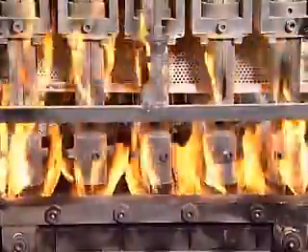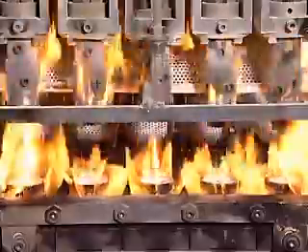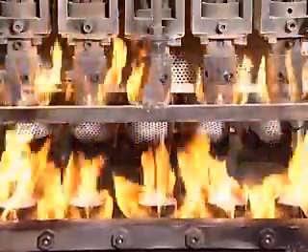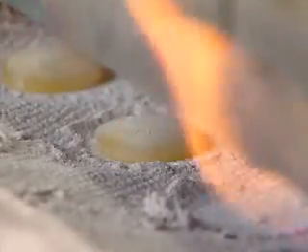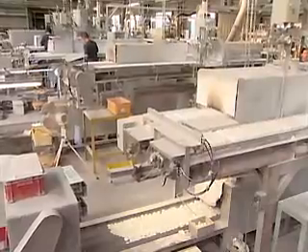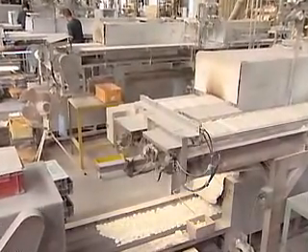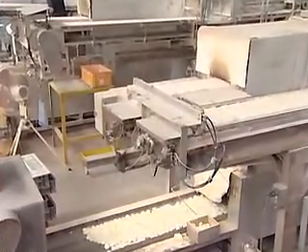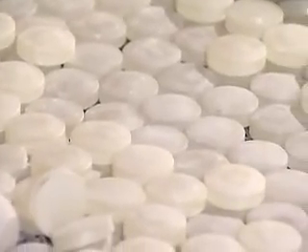Automated pressing machines are used for small lenses. After going through these processes, the glass materials take on the shape of a lens for the first time.